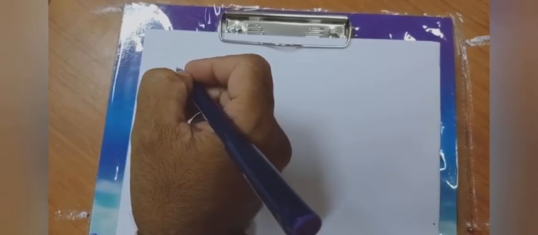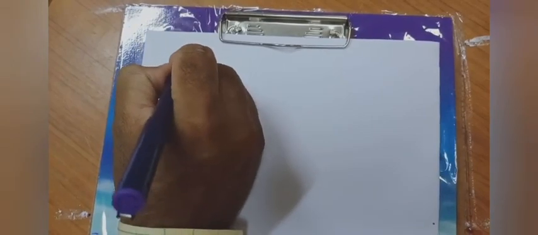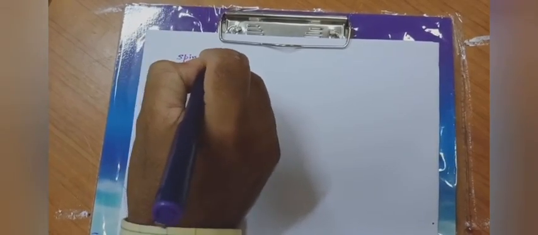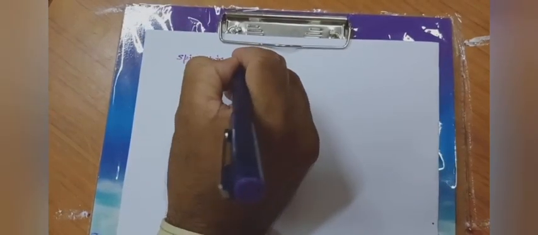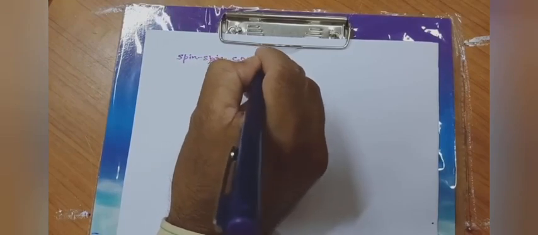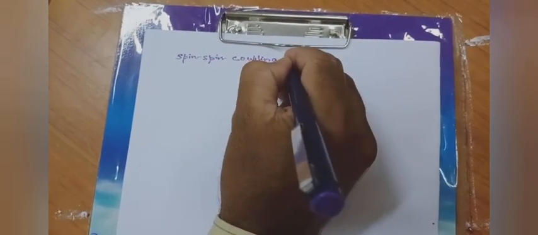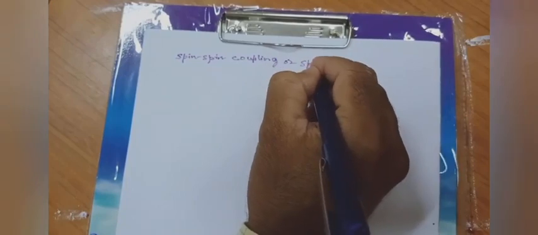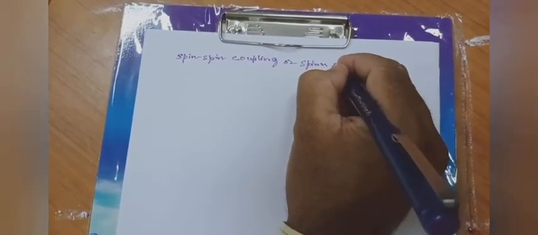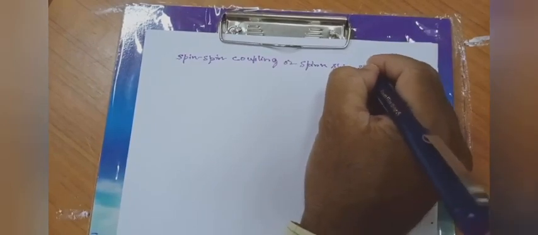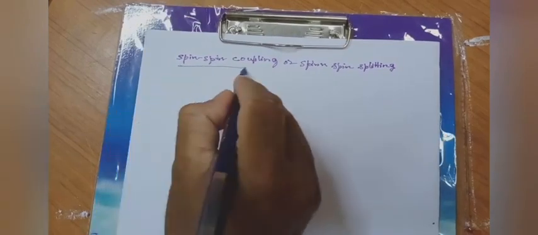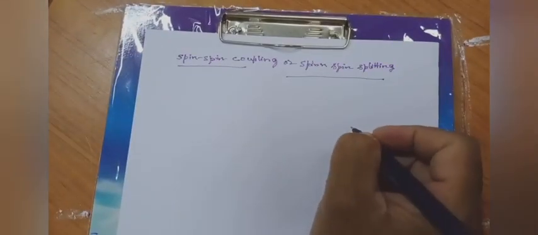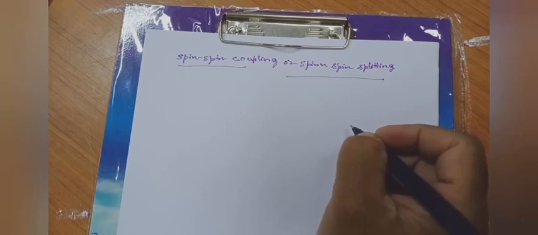Today in this lecture we will discuss spin coupling, or spin splitting, or the interaction between the spins.